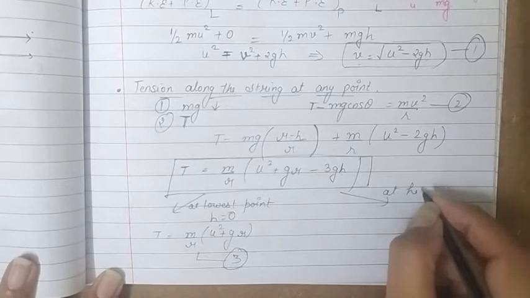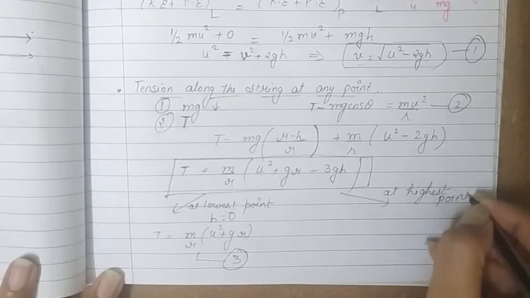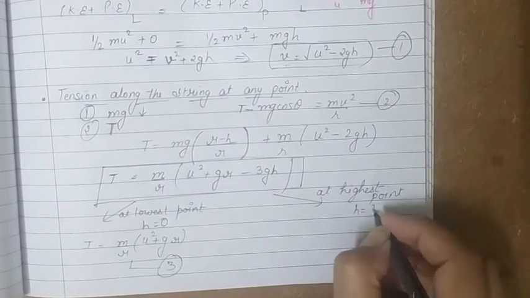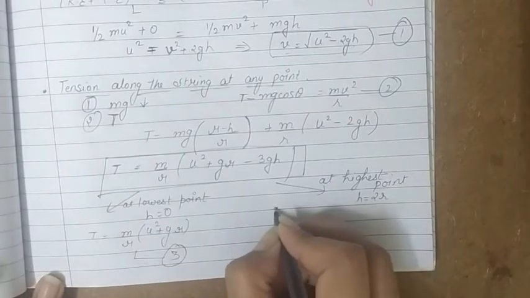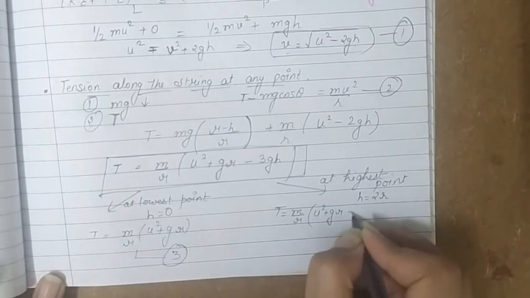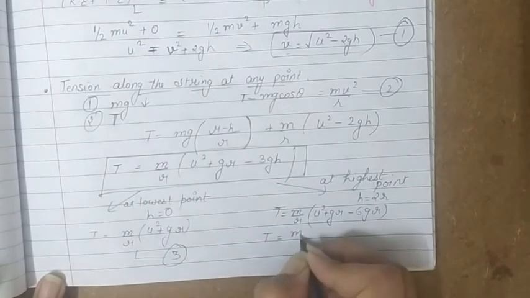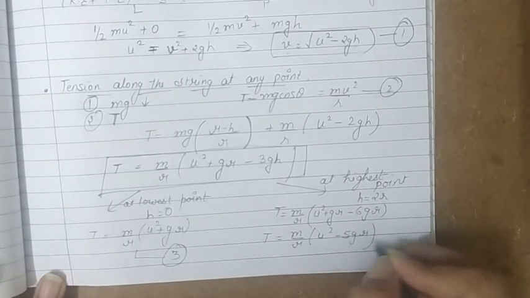At the highest point, from L to H, the height will be double that of the radius. If you see the distance, this is 0, then this will be r plus r. So in case of the highest point, the value of h will be 2r. We can substitute it in this equation and we get T is equal to m upon r into u square plus gr minus 6gr, right? And on solving this, we get T is equal to m upon r into u square minus 5gr. This is equation number 4.